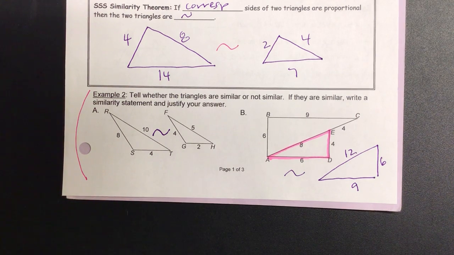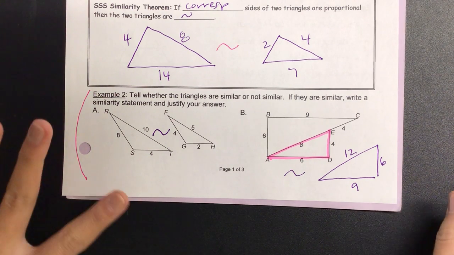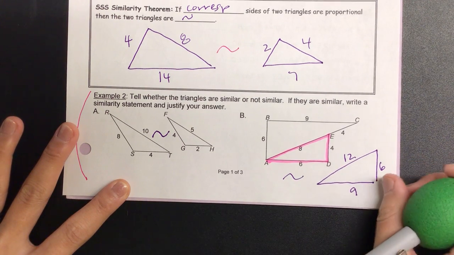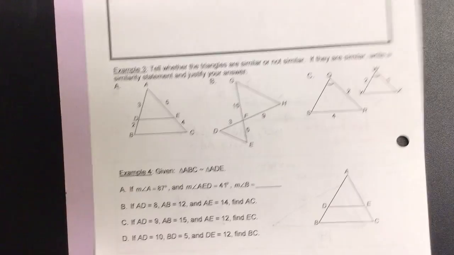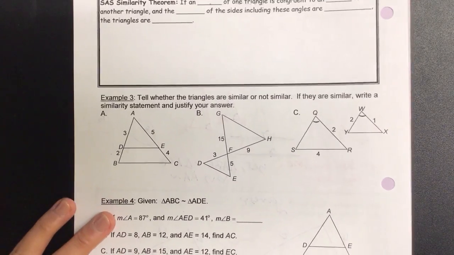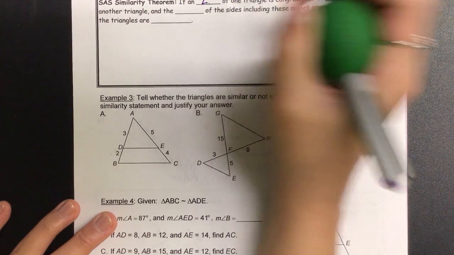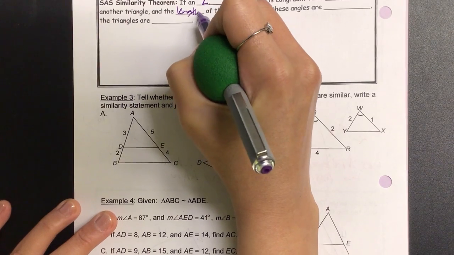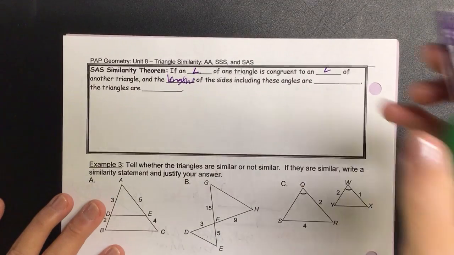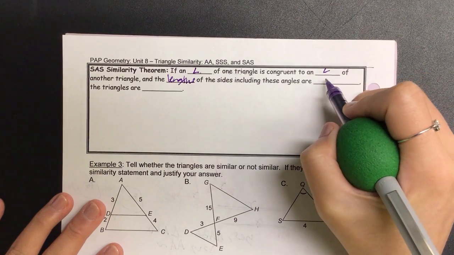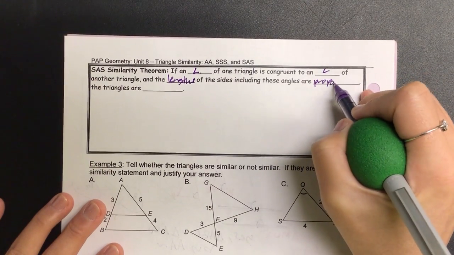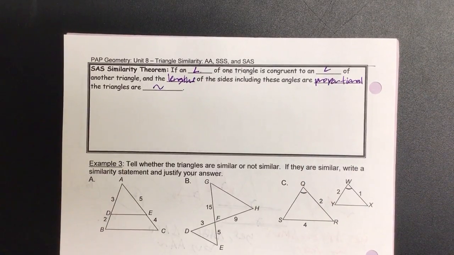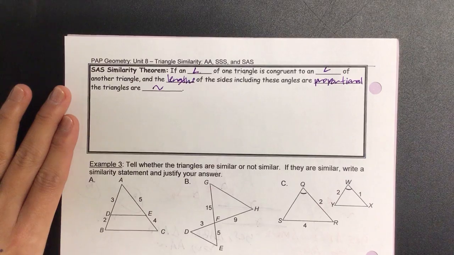So we have our last similarity, side angle side. Let's go to the back when you're ready. So we know one angle must be congruent to another angle of another triangle. And then the lengths of the sides including the angle are proportional. Then we know the triangle is similar. If the wording was kind of confusing, I'm going to give you a visual. So don't let the wording bother you.